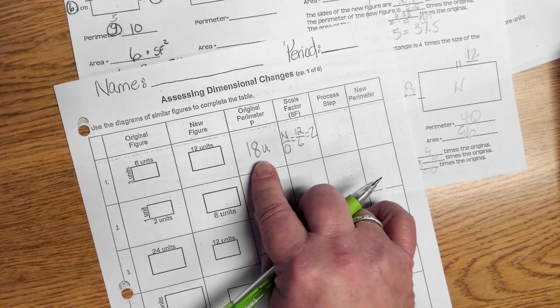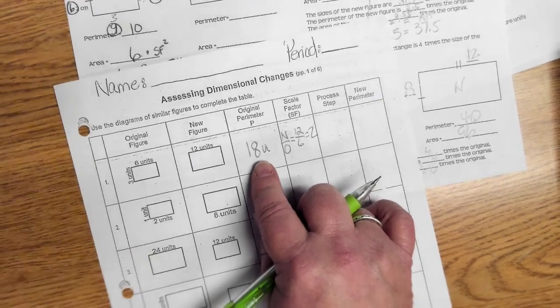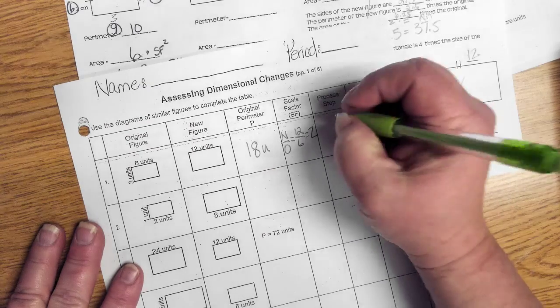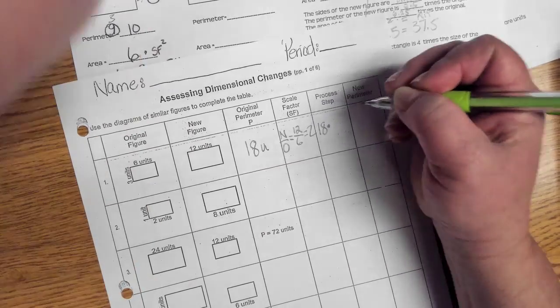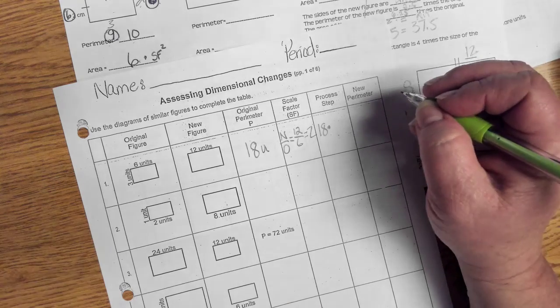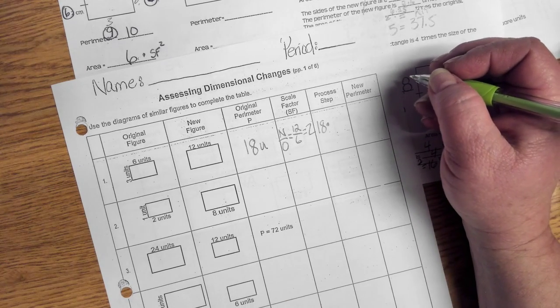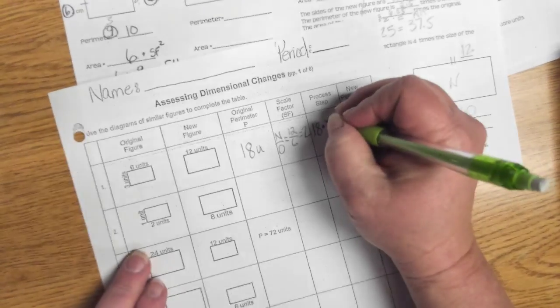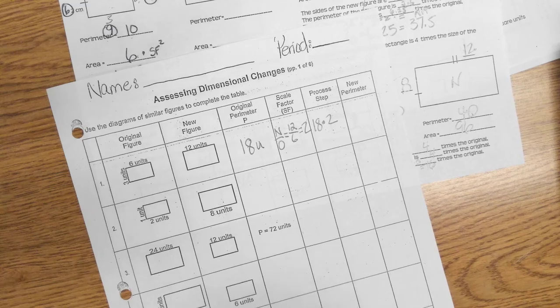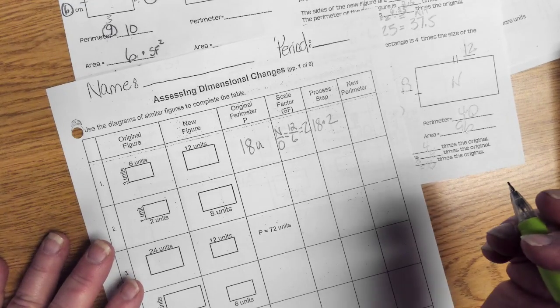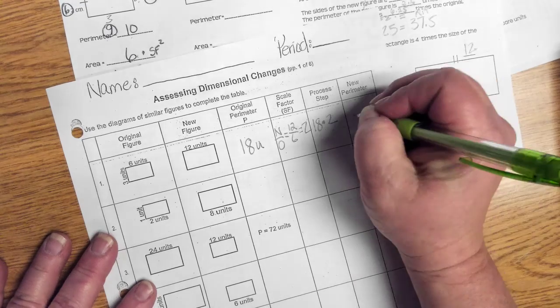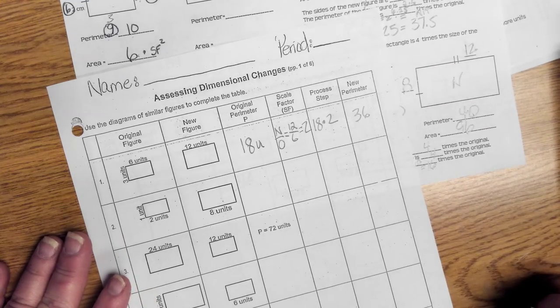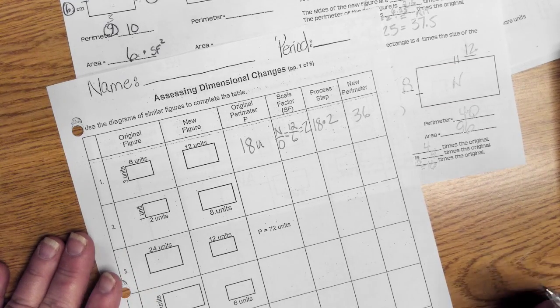So what is my old perimeter, Kaylee? 18. And I'm going to multiply that times my scale factor, Amante. 18 times 2. And what is my new perimeter, Chris M? 36. Okay, that's how you fill this out.